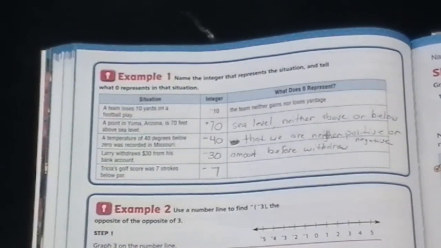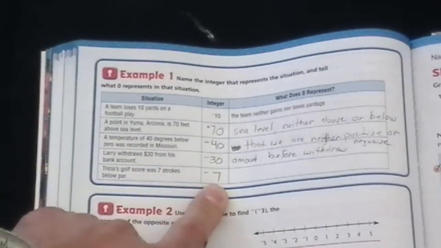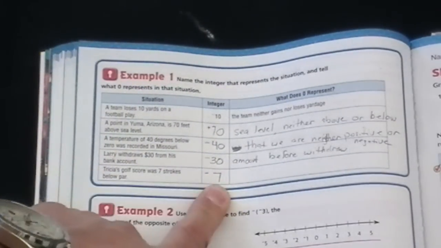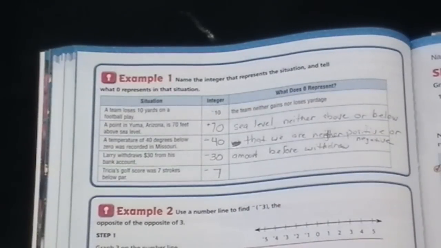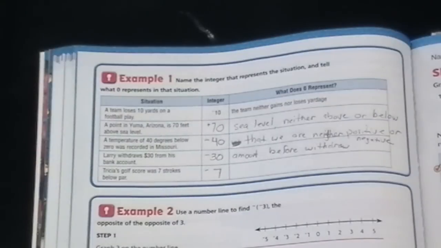If you don't know a lot about golf, maybe you've been mini golfing or maybe you've been golfing. But on a professional golf course, if I were to shoot 72, that might be par for that particular course. So if I were to shoot 7 below par, I just shot a 65, not 0. 7 below 72 is 65. If I were 7 above par, I would have shot a 79.